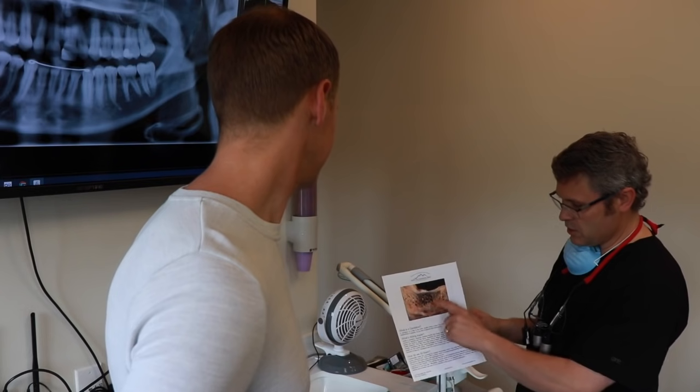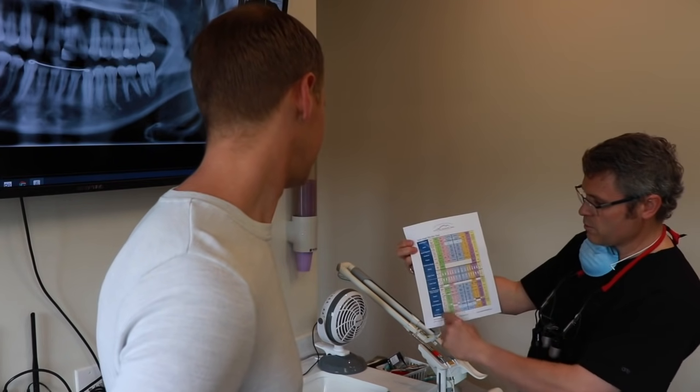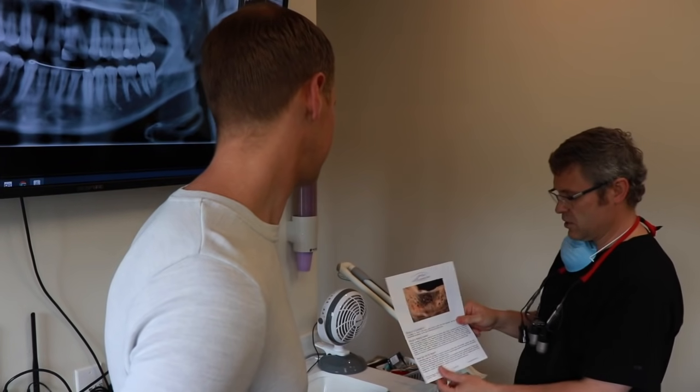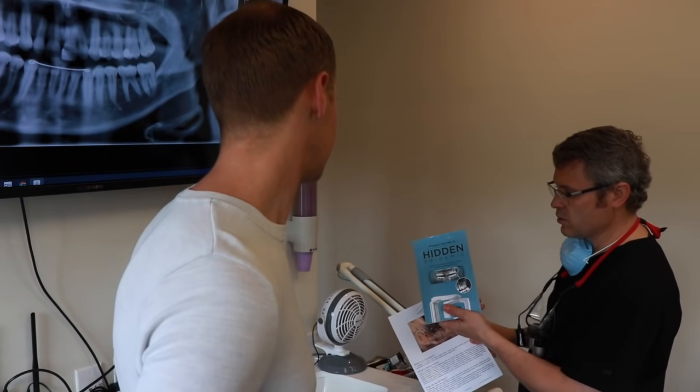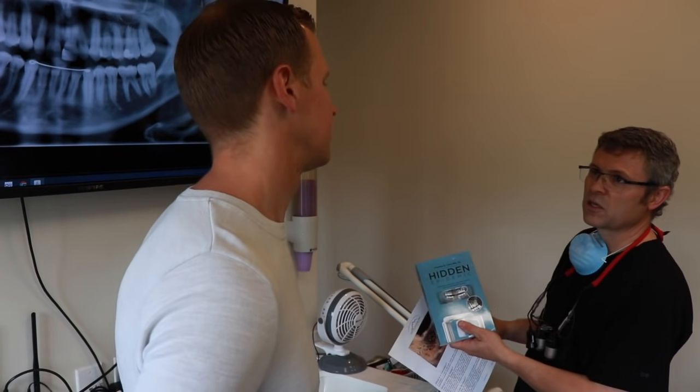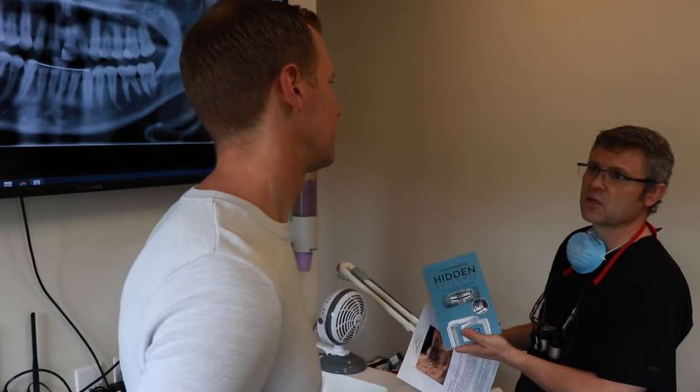The problem with these, two problems. One is that they're on the heart meridian. All four wisdom teeth are on the heart. And this cardiologist, Dr. Levy, has written a book recently called Hidden Epidemic, and he says that these silent oral infections are the cause of most heart attacks and breast cancers.